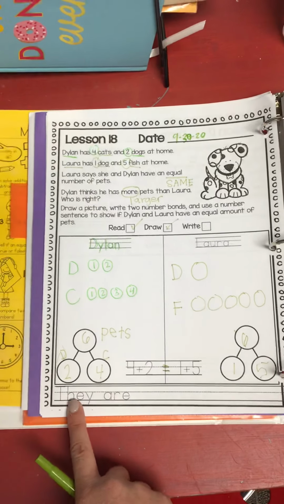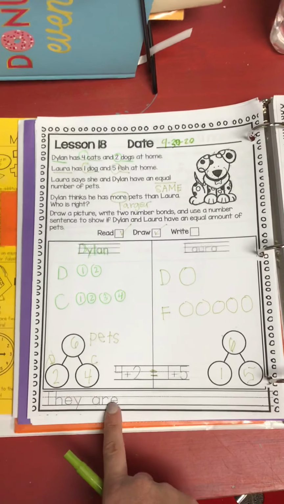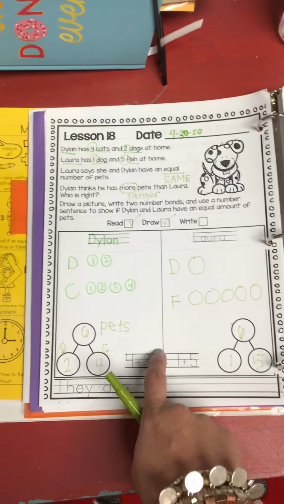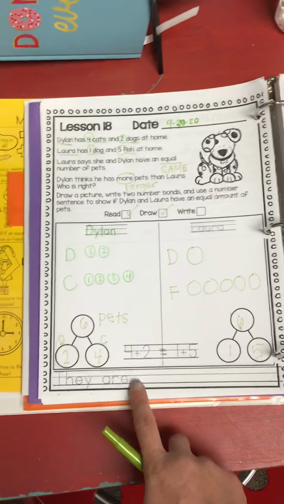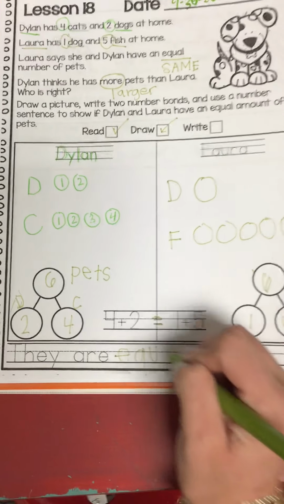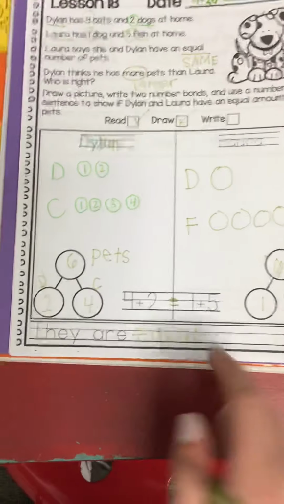And now you need to do your writing. You need to give me a sentence of why you know. They are what? What's a word we can use? Think about right here. Equal. Good. So I want you to go ahead and write the word equal. Okay. Remember, every sentence starts with a capital letter and ends with a period.